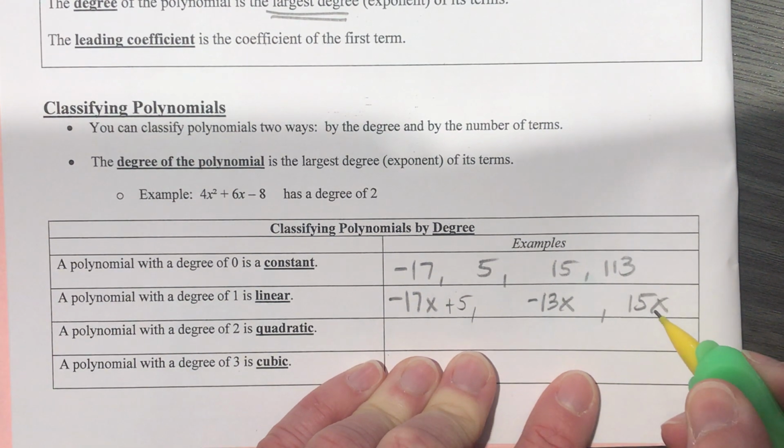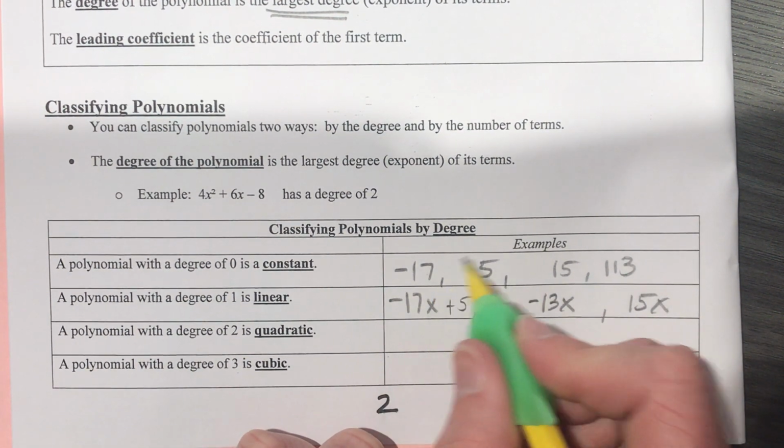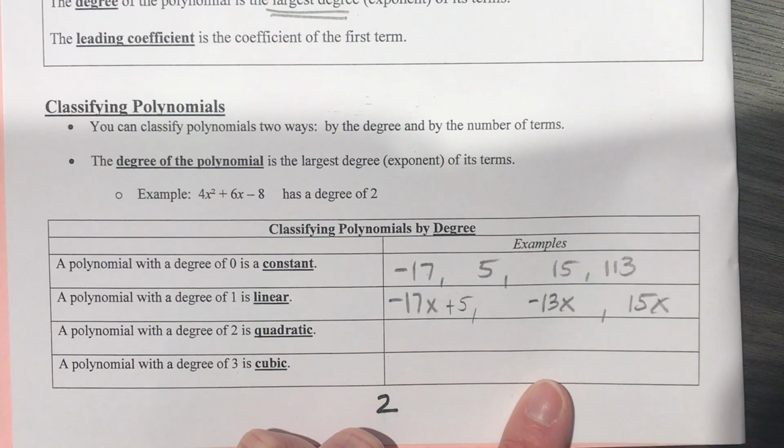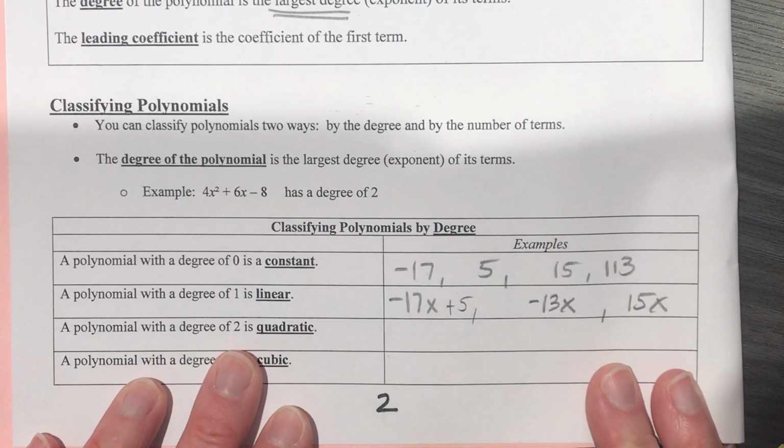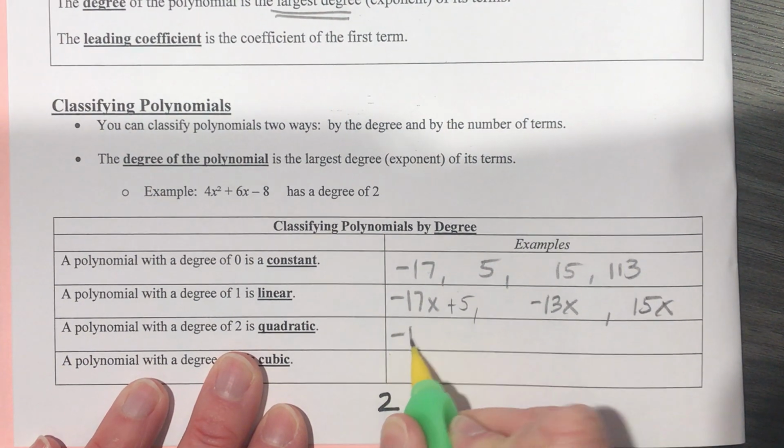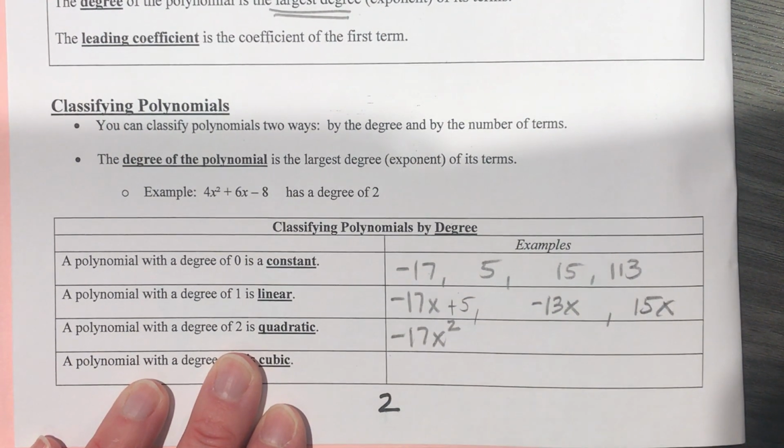And you can also have another term with this, but it would have to be just strictly a number term because it has a smaller power. Now a quadratic would be your highest power term has a square. So maybe negative 17x squared. That could be a polynomial that has a degree 2.